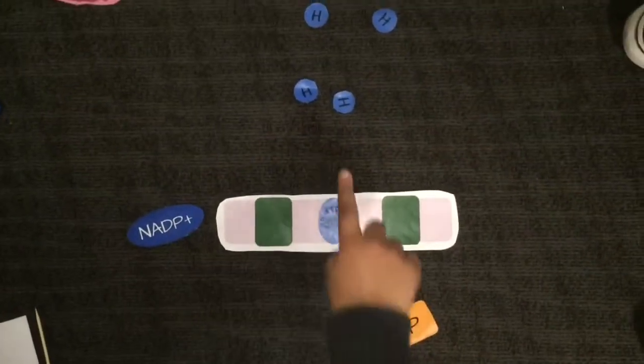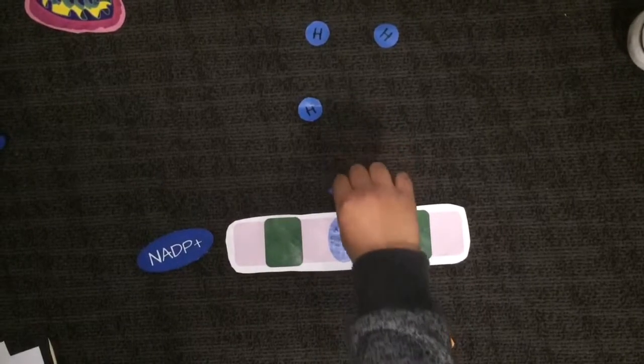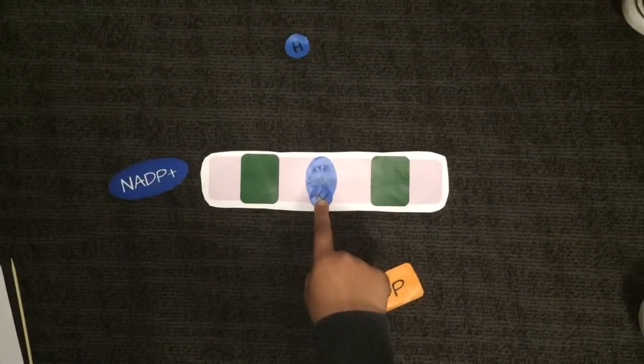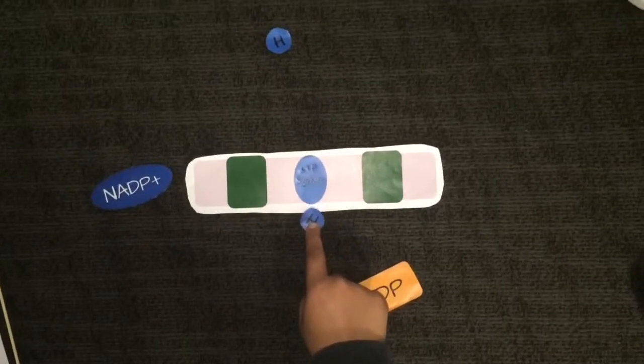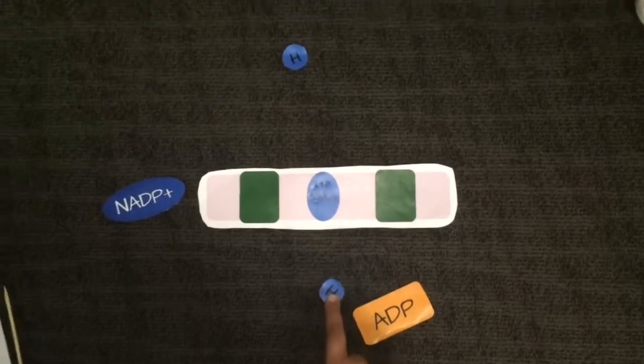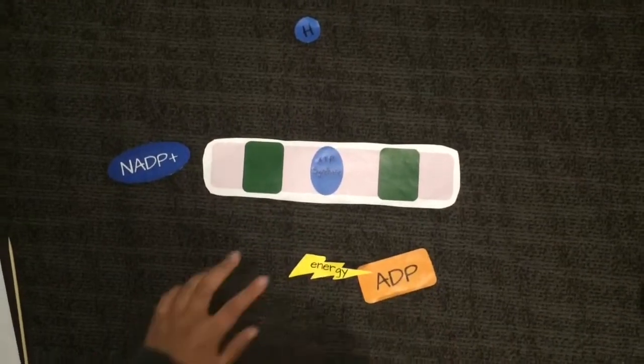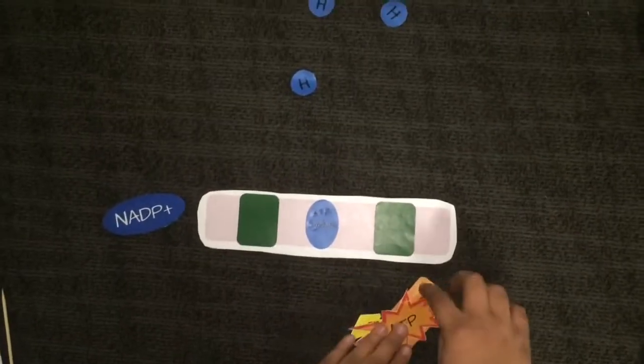The hydrogen wants to go from the high concentration to the lower concentration of hydrogen ions, so it goes through the ATP synthase, which requires kinetic energy to do so. The kinetic energy is converted into chemical energy. ADP absorbs that energy and becomes ATP.